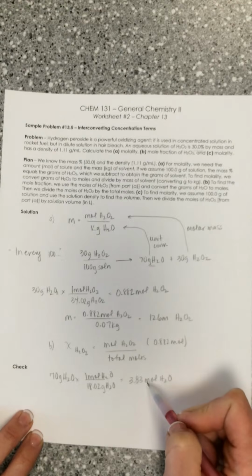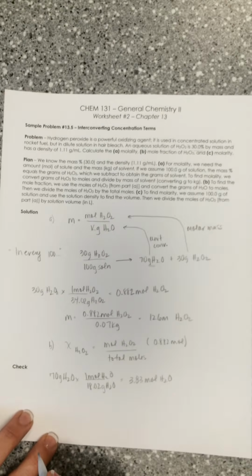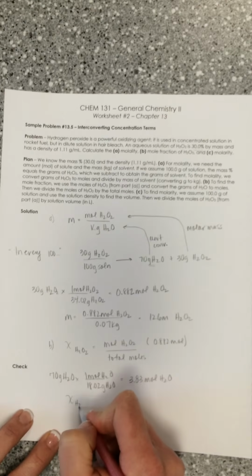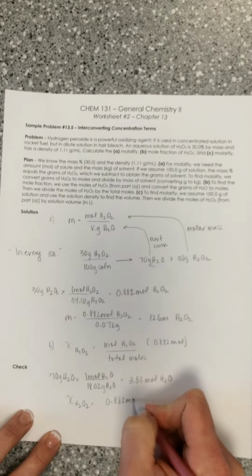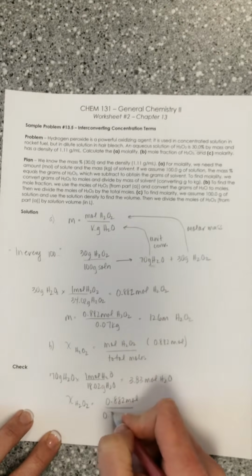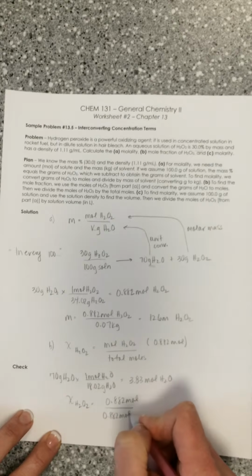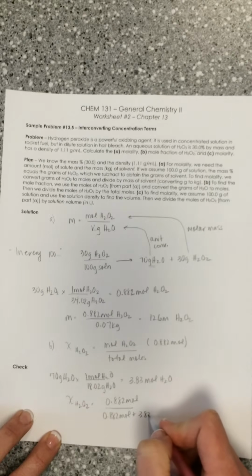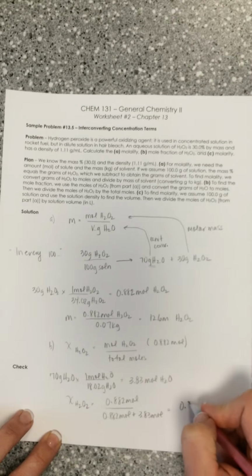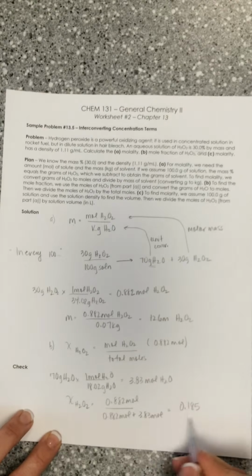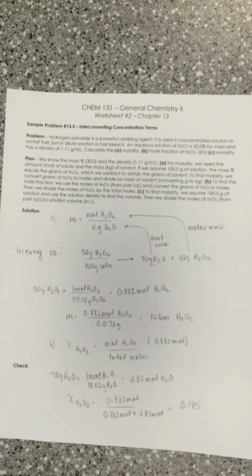So now we have the parts that we need for this mole fraction. Mole fraction of hydrogen peroxide equals 0.882 moles over 0.882 moles plus 3.83 moles. That equals 0.185. Again, remember, there's no units with mole fraction. It's really just representing the ratio between the moles of one part to the whole.